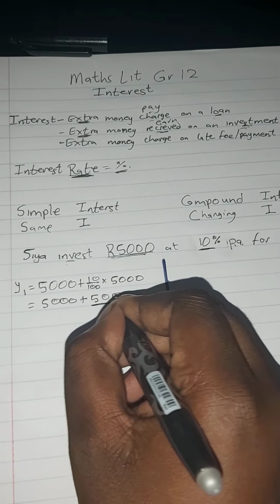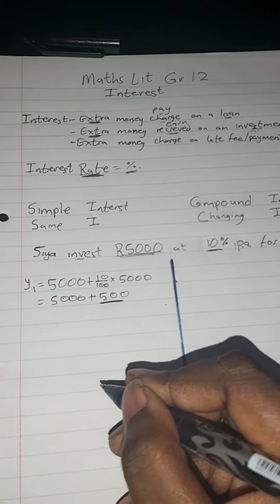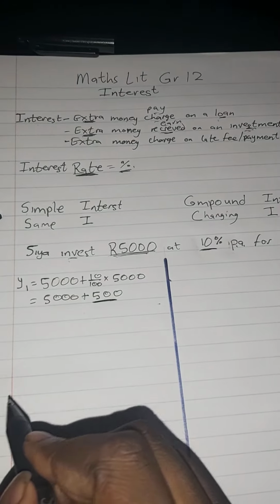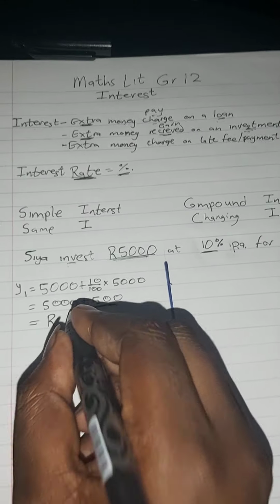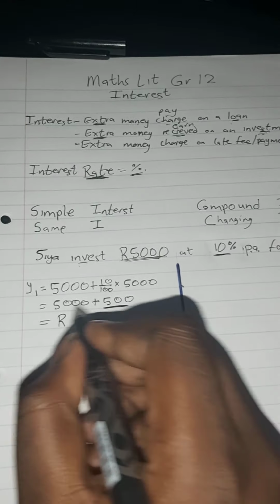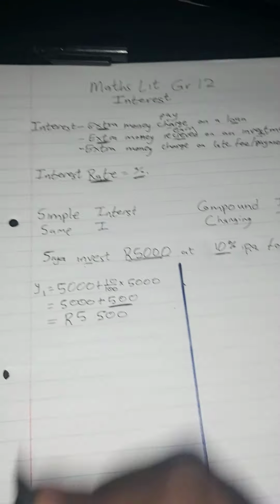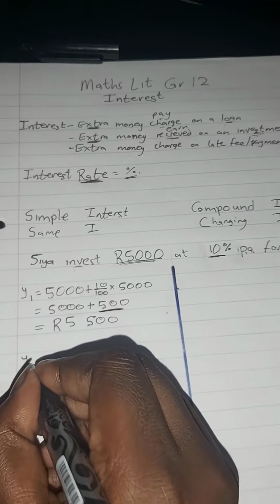So this value now becomes our interest. You understand that? Because it's 10% of the original amount. So at the end of year one, we have how much? 5,000 plus 500. It's 5,500 rands. Right.